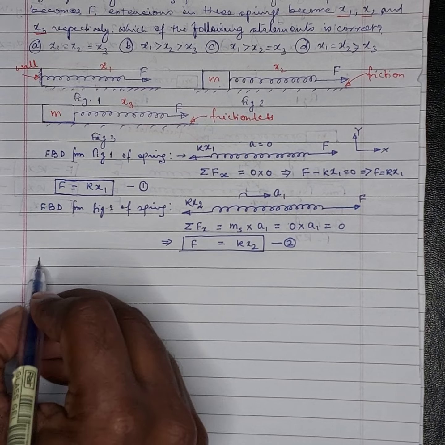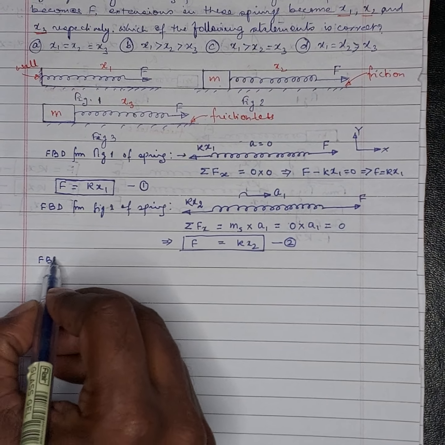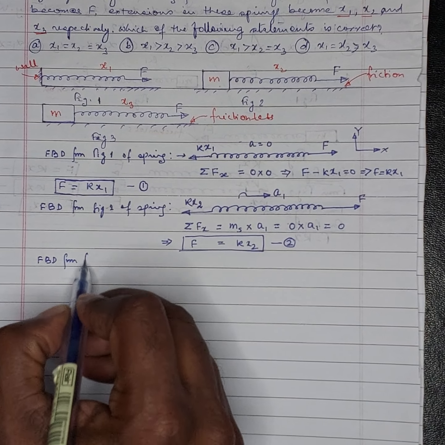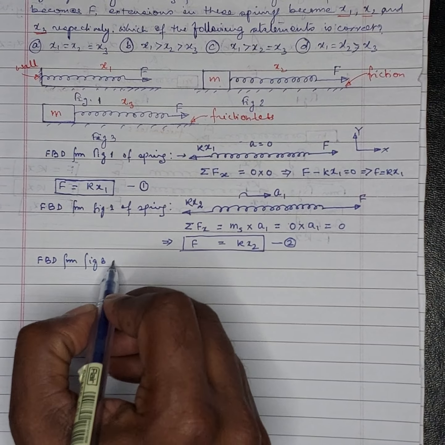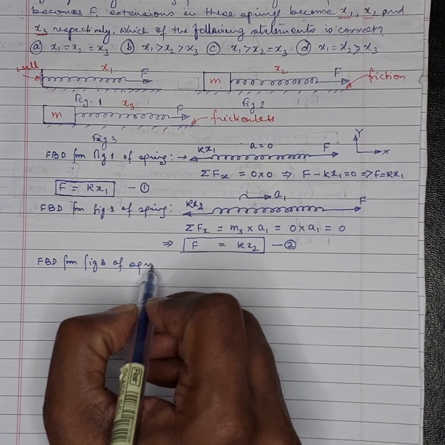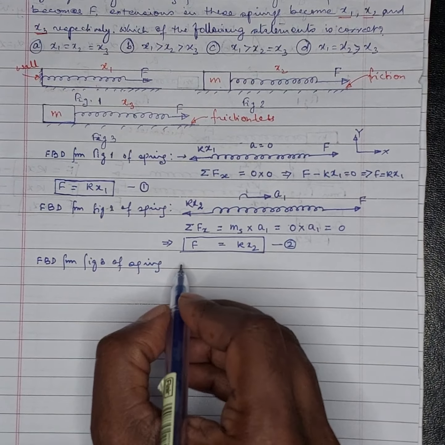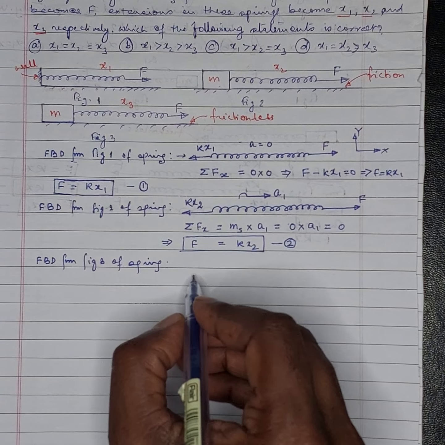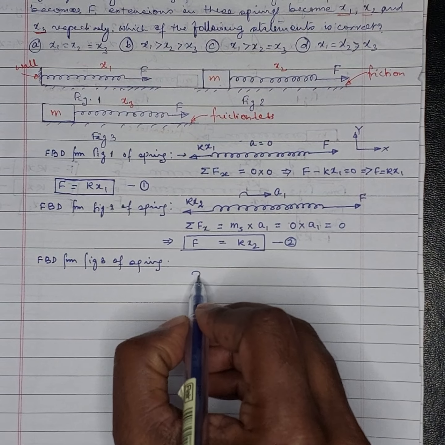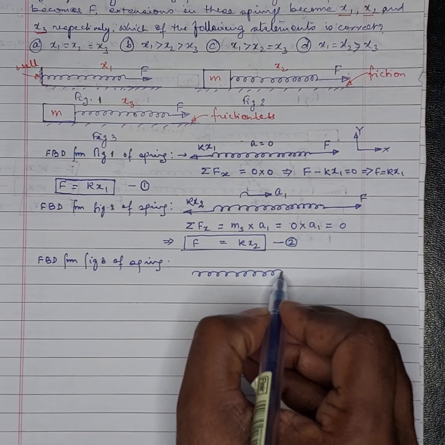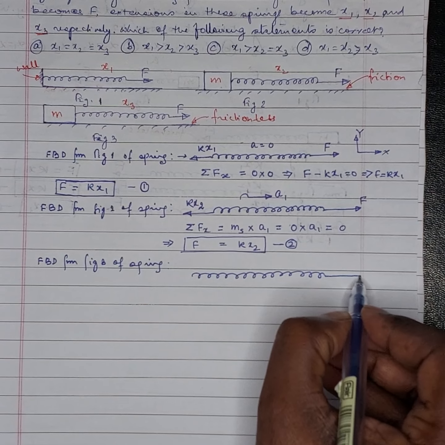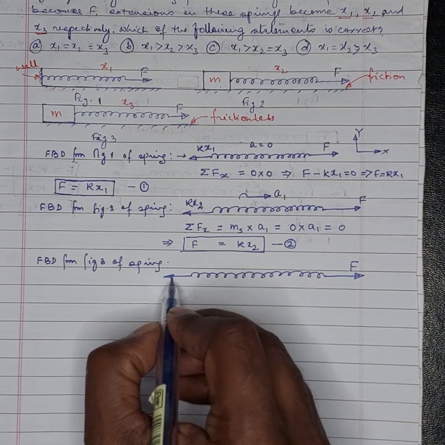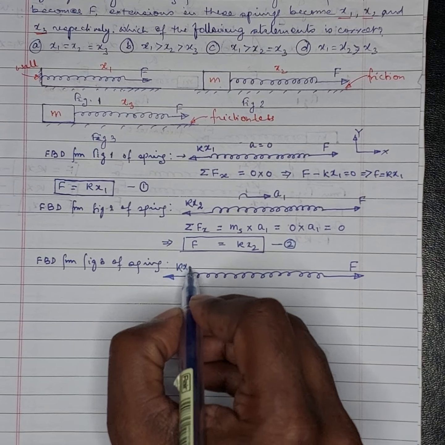Let us make the free body diagram of the spring from figure 3. The stretch in it is x3, so this will be kx3.